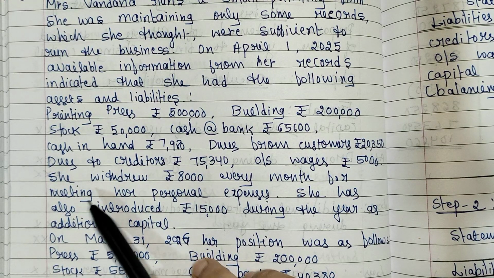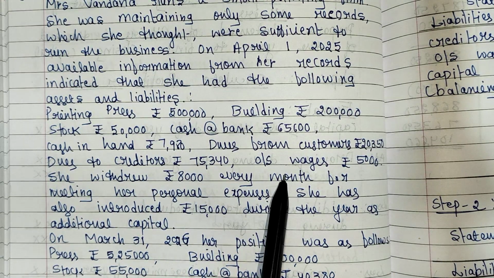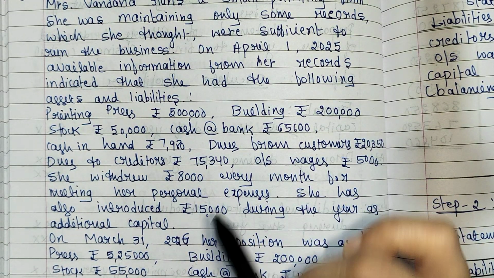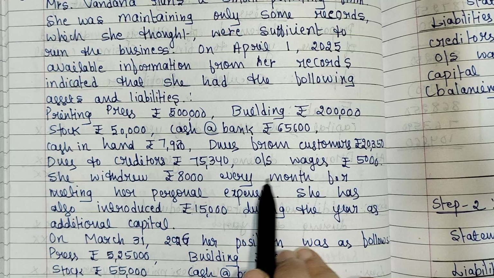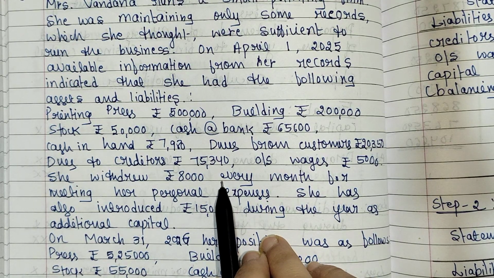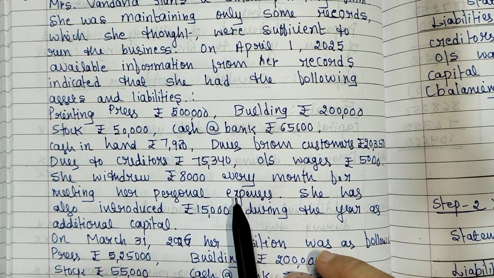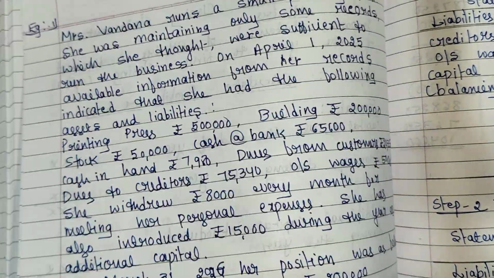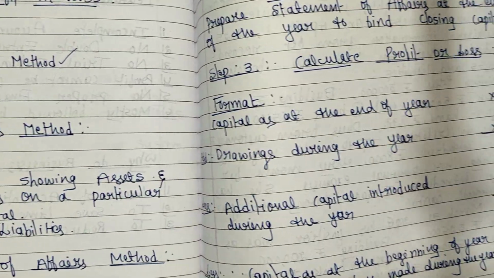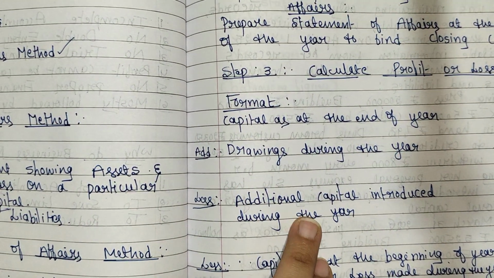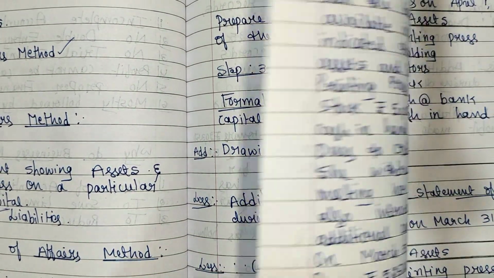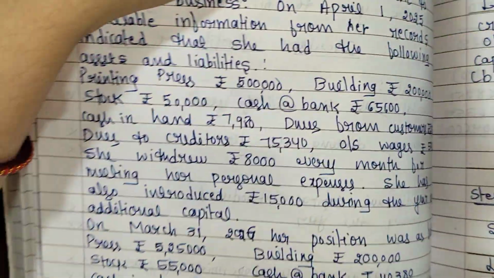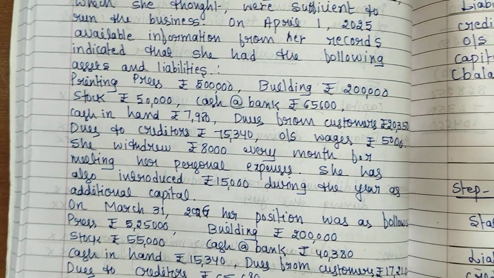Clear? Now she withdrew rupees 8,000 every month for meeting her personal expenses. This is the drawings. 8,000 every month means 8,000 into 12 months, right? For these drawings, what do we have to do? See the format. We need to add it to the closing capital while calculating the profit or loss. It is not included in the opening capital calculation.